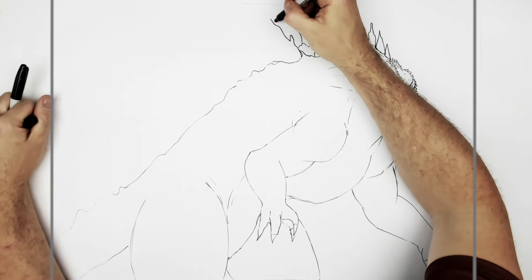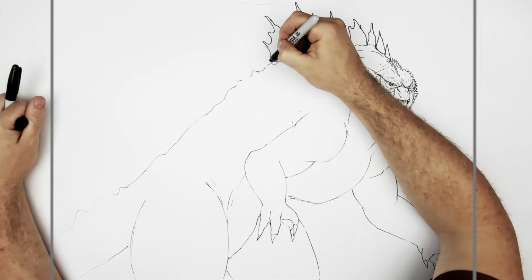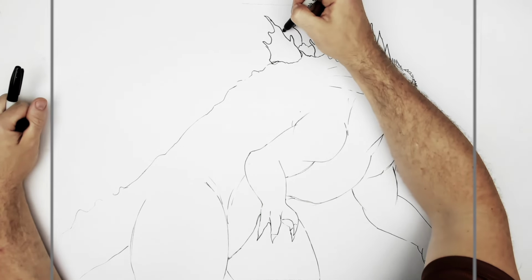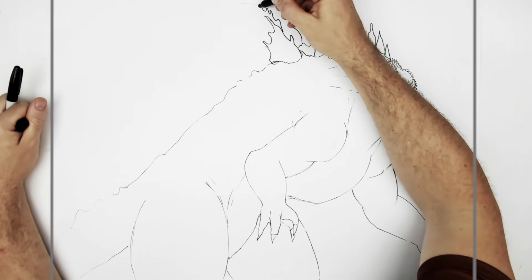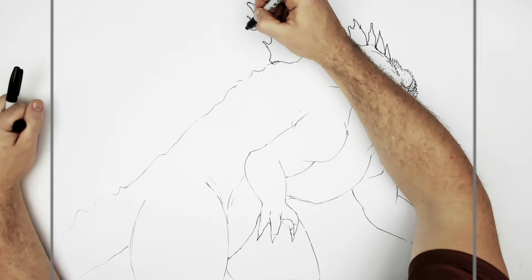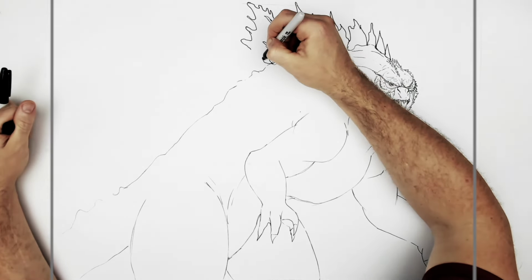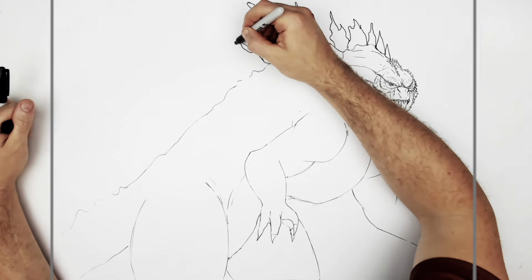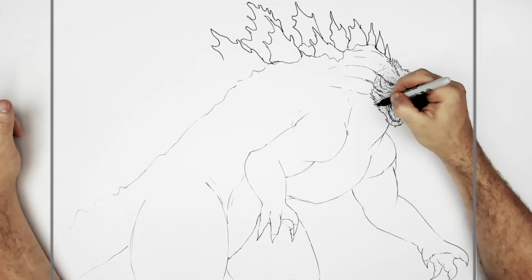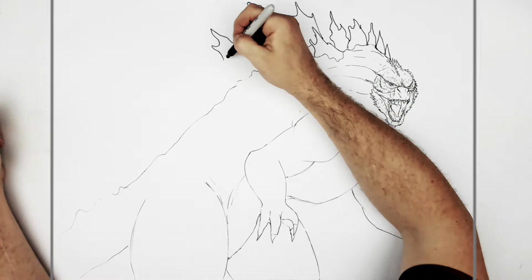And if he's charging up, of course, you would draw this glowing. And we'll eventually make everything as detailed as the face, okay? That's the goal.